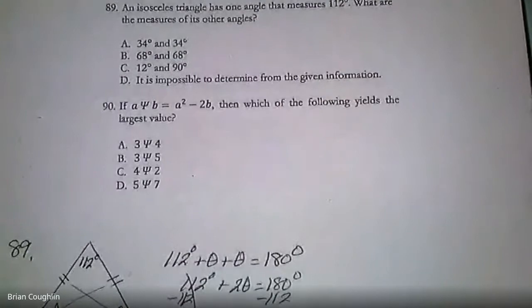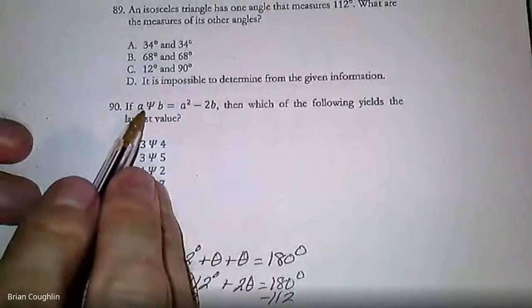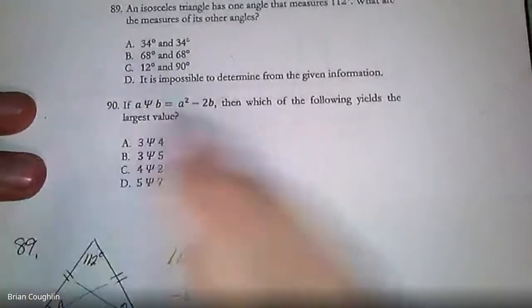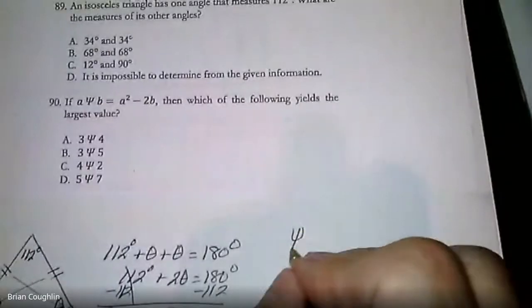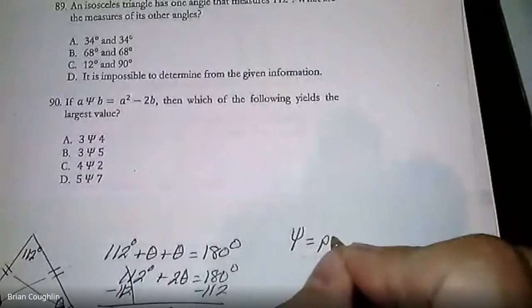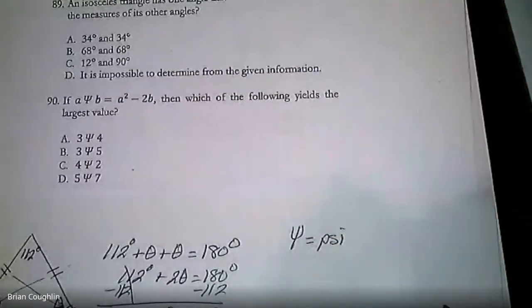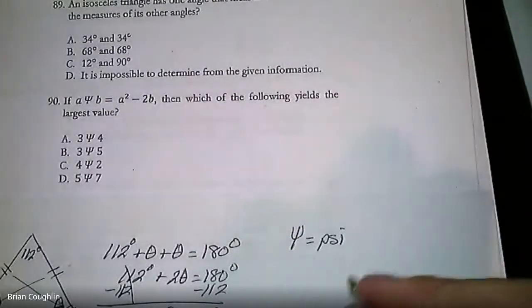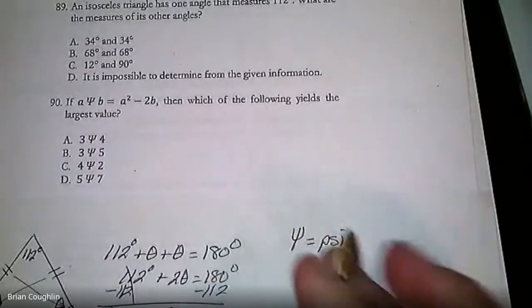All right, number 90. This may throw some people. See this funky looking symbol there? They didn't completely make it up. This is actually the Greek letter psi. So it's just a letter.